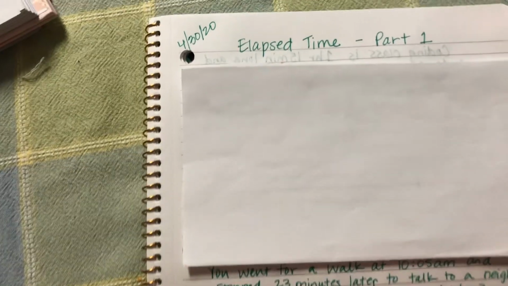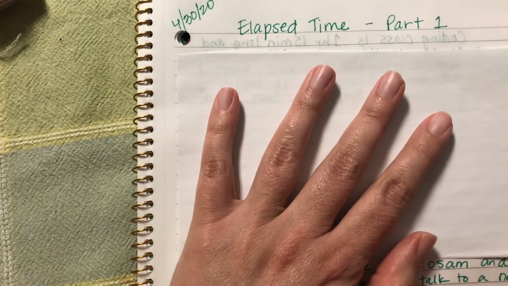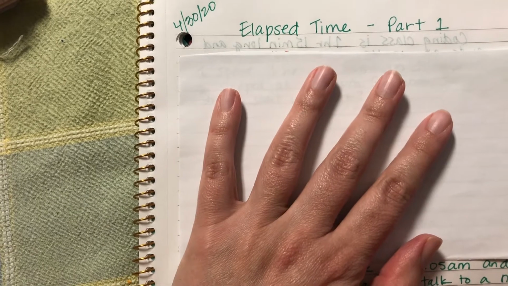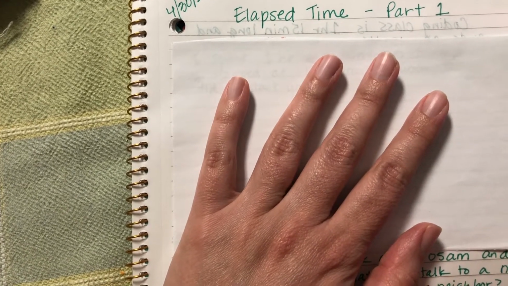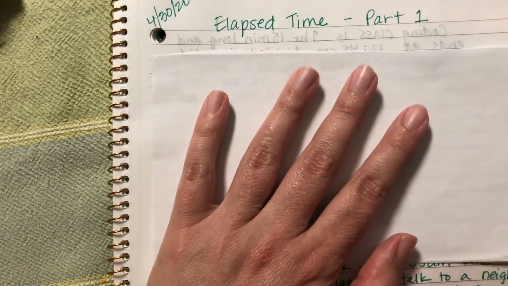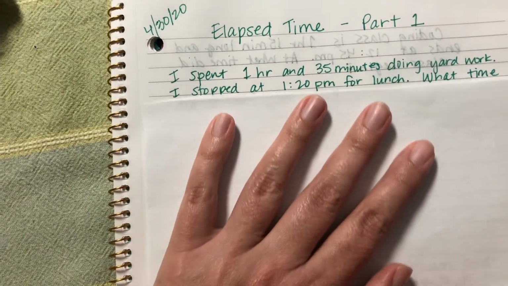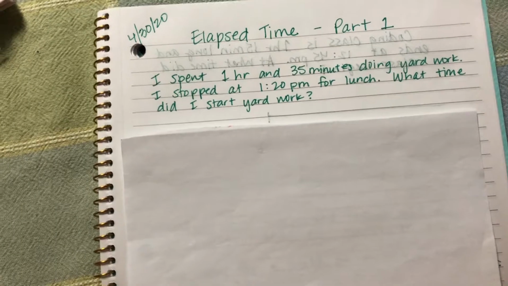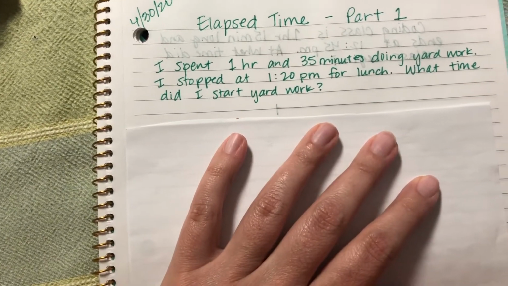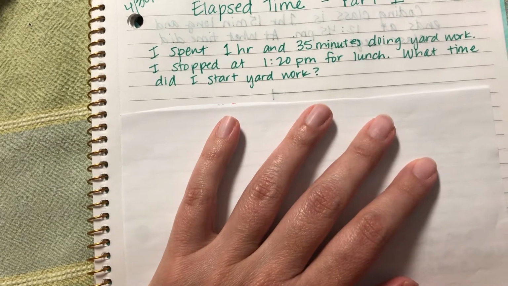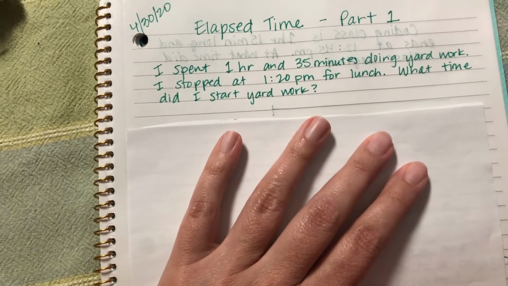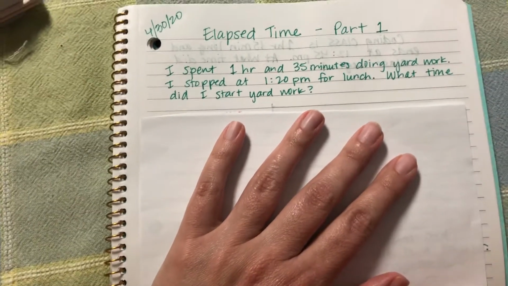So it's mostly going to be hours and minutes. It could be longer than that, but the ones we're going to practice today are all having to do with basically using the time on a clock. So hours and minutes. I'm just going to go ahead and start with this scenario. I spent 1 hour and 35 minutes doing yard work. I stopped at 1:20 p.m. for lunch. What time did I start doing yard work?